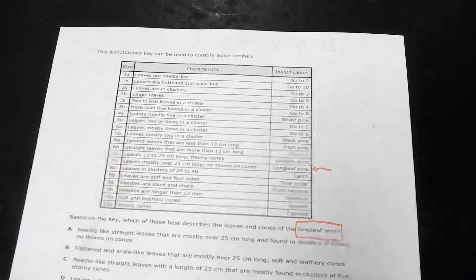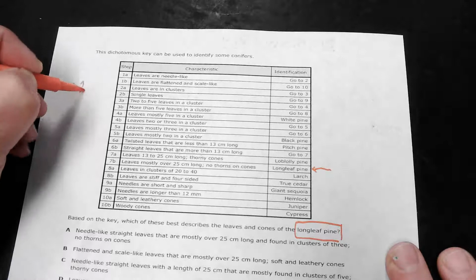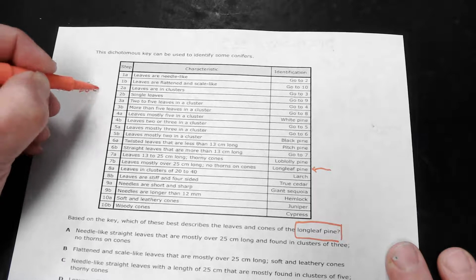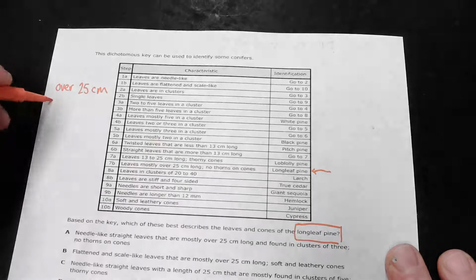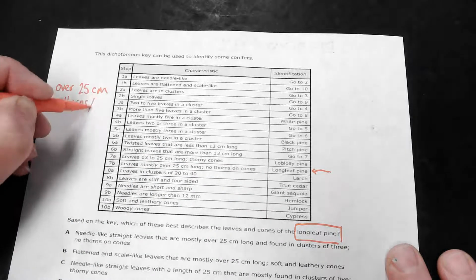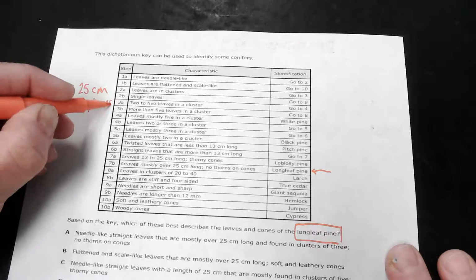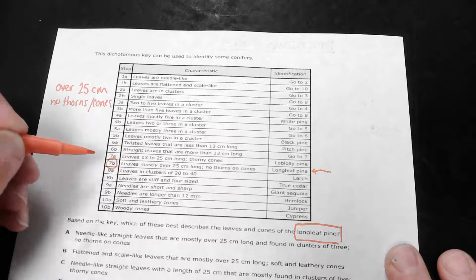It was something that had leaves, and the leaves were over 25 centimeters, and it had no thorns or cones. Now, that's here. That's 7B. How did I get to 7?